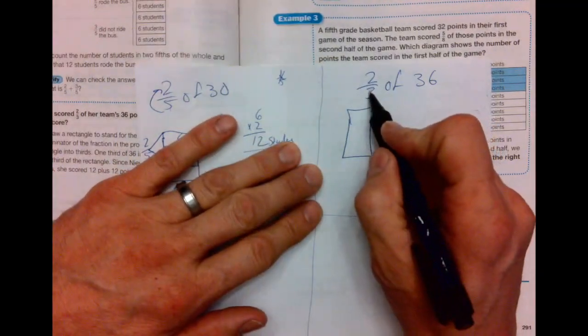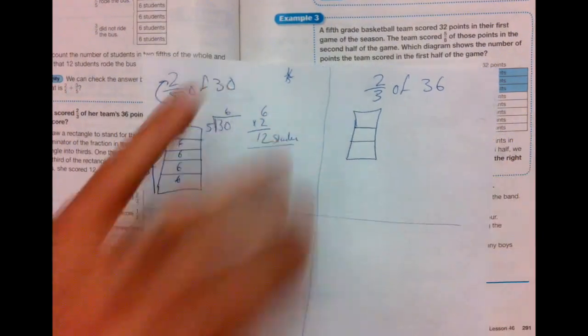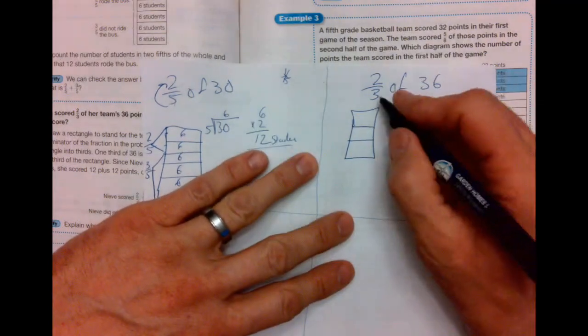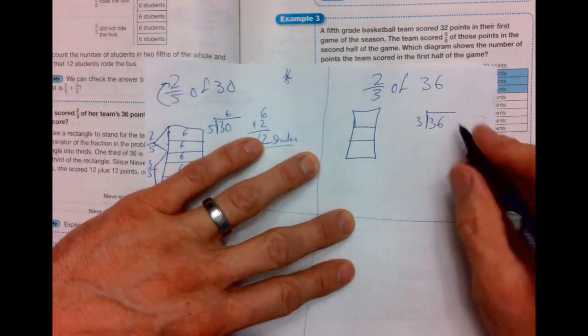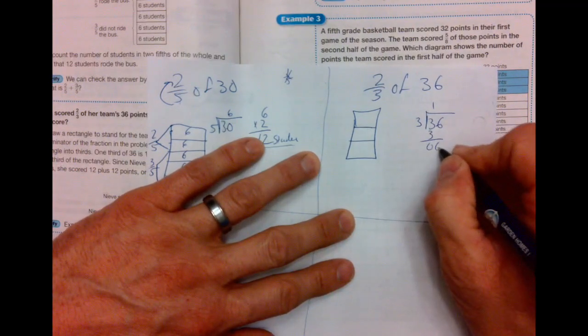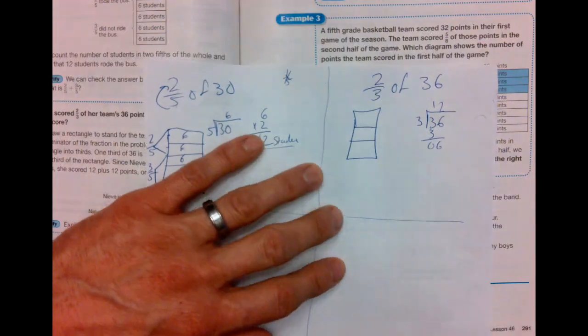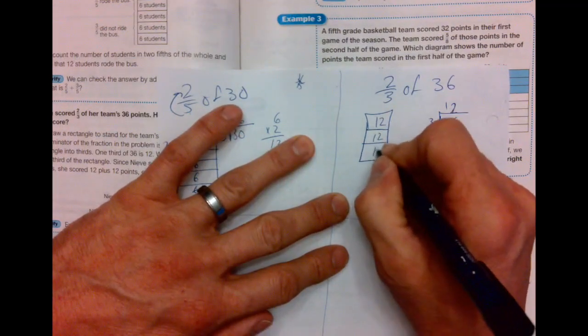How many drawers? 3. 1, 2, 3. Step number 1, divide by the bottom number. 36 divided by 3. 3 goes into 3 1 time. 3 goes into 6 2 times. That's the number of students per drawer.